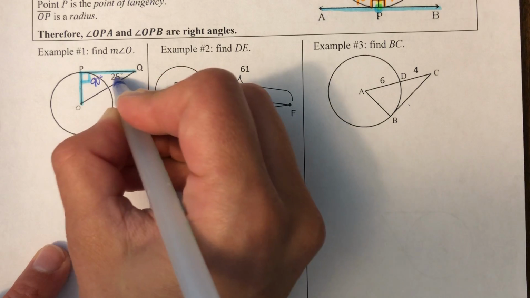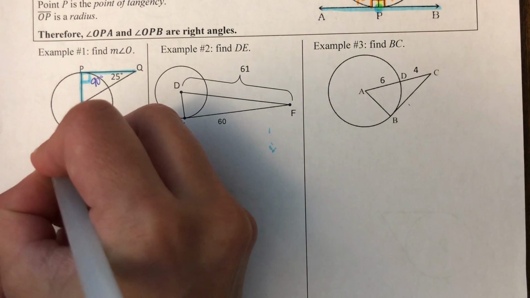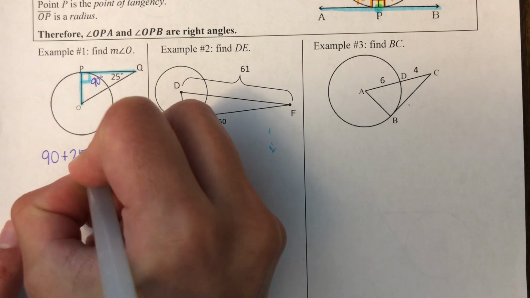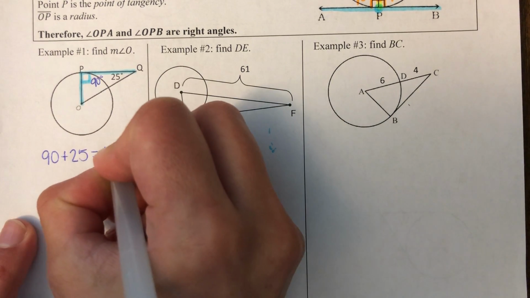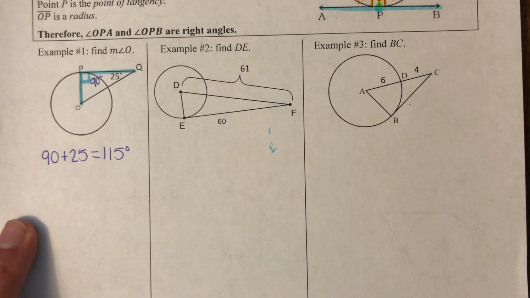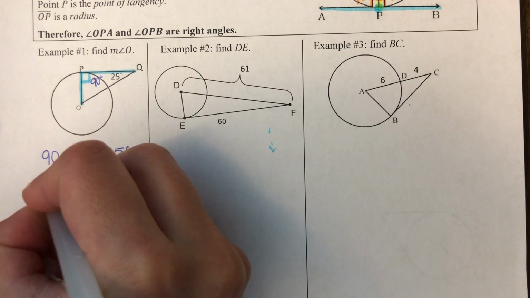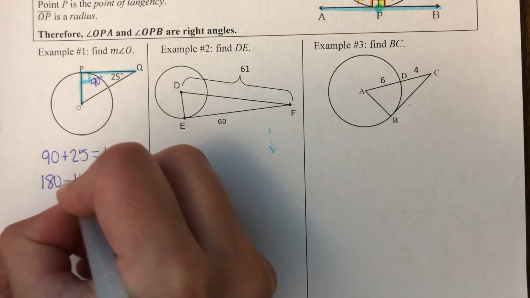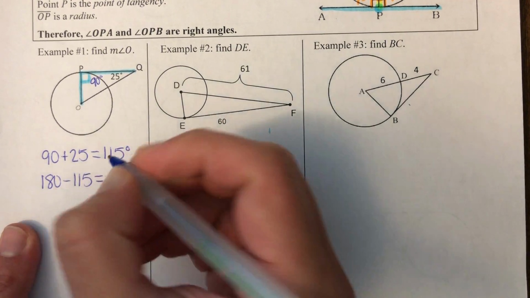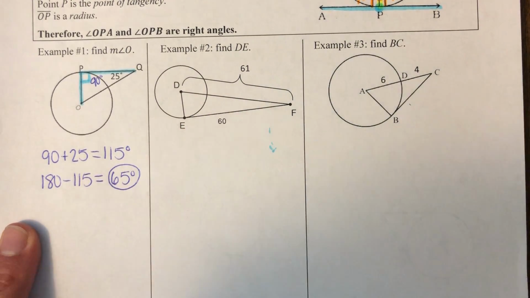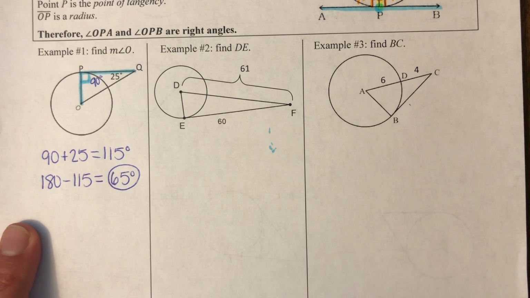So let's start by adding the two that we already have. So far we already have 115 degrees in our triangle. So to find the missing one, we just have to subtract it from 180, because that's how many degrees are always in a triangle. And we get 65 degrees. Okay, so the tangent and the radius make a right angle, and we know there's 180 degrees in a triangle.